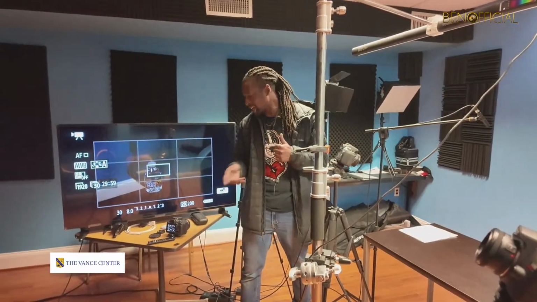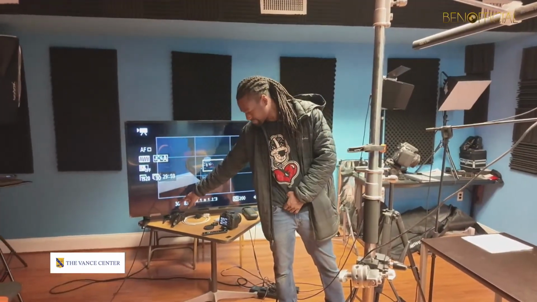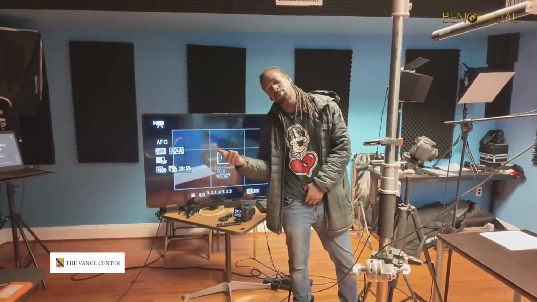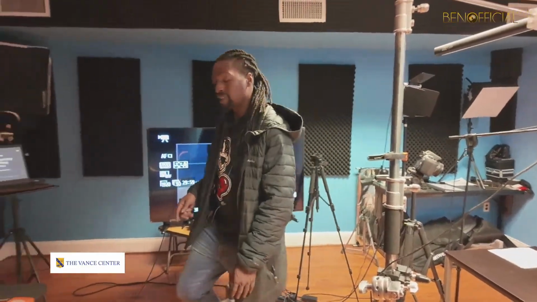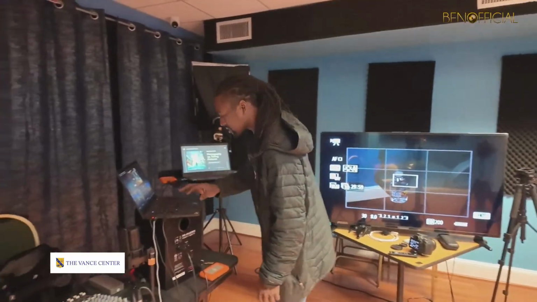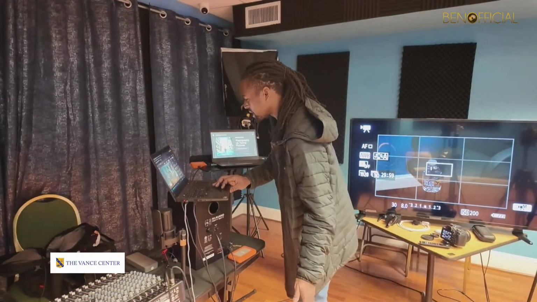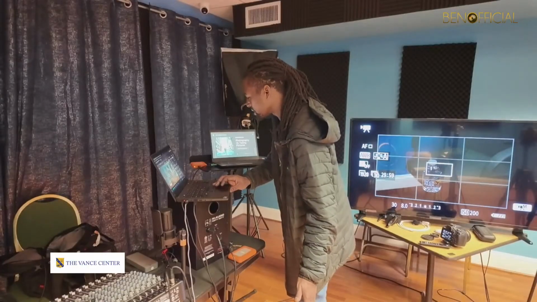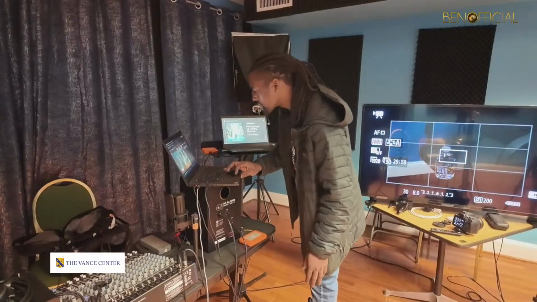But in aspects like the ISO, you want to kind of keep your, what's that called again? Shutter speed at no lower than, I believe, 50 to 60. You know what I mean? If you ask me, maybe that's just a personal tip, I would leave that at 60 or 50 and just adjust everything else.